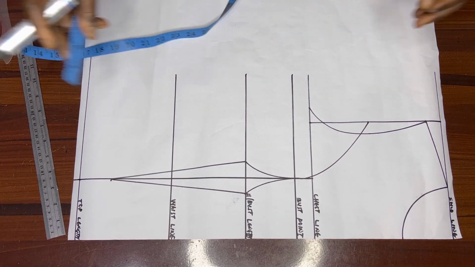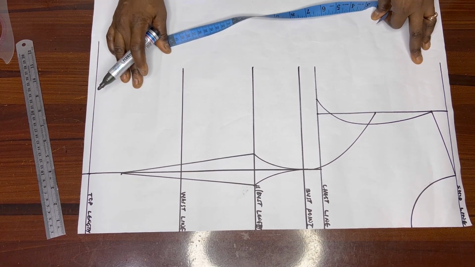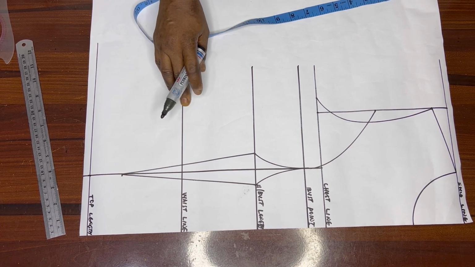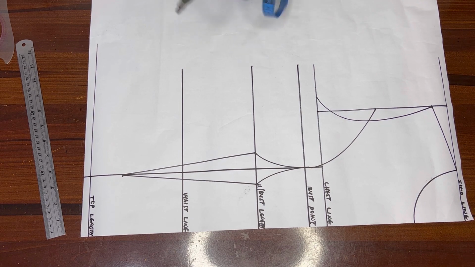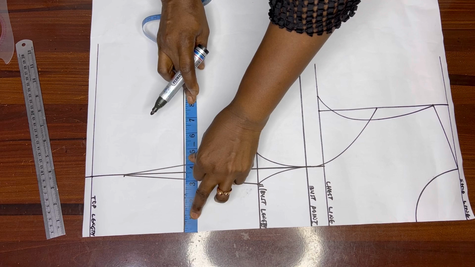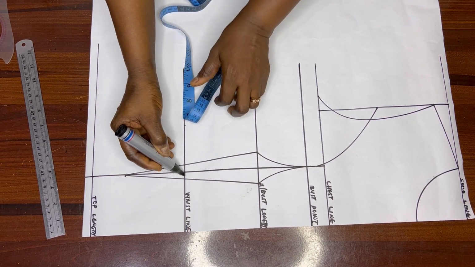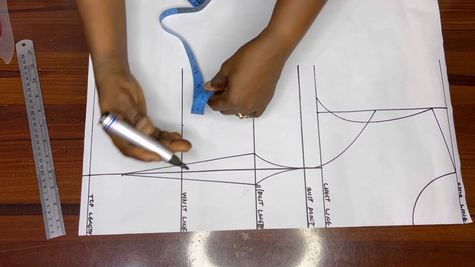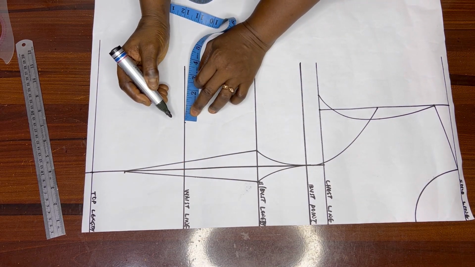The next thing I do is get my horizontal measurements. I come to the waist. The waist I'm working with is 26. I divide it by 4. It gives me 6.5. On the waistline, I measure 6.5. Then I return what I'm having here. Here I have 1 inch inside. I return the 1 inch.